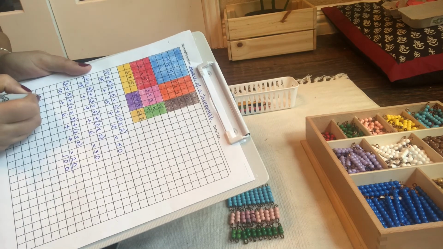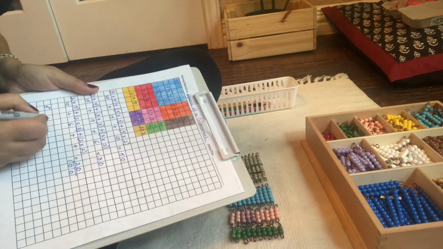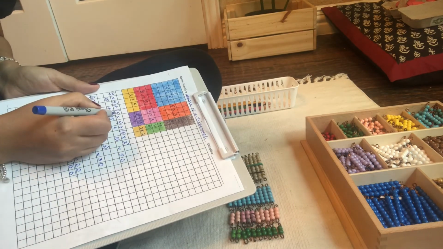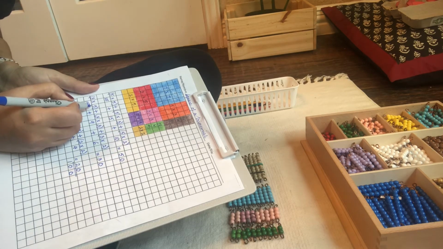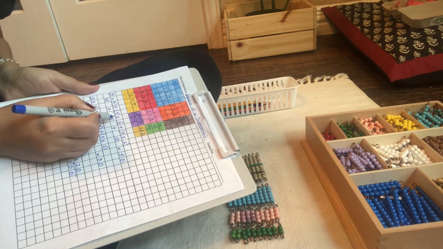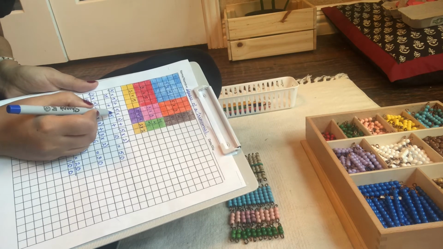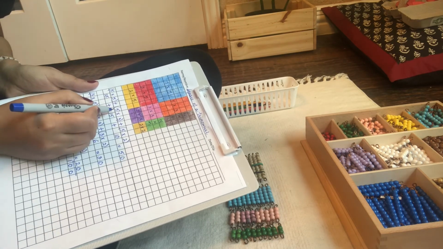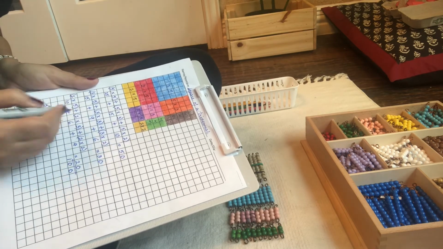We'll start from this: 5 square plus 5 times 3 and 3 times 5. We know that if we change the placement of our multiplicand and multiplier, it does not affect the product. So 5 times 3 is 15 and so is 3 times 5.